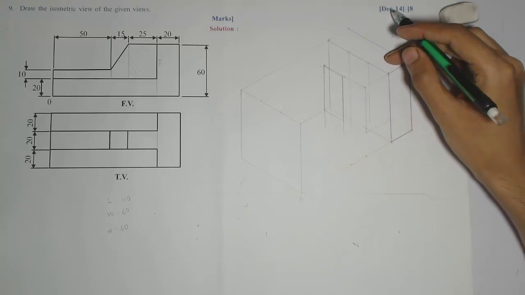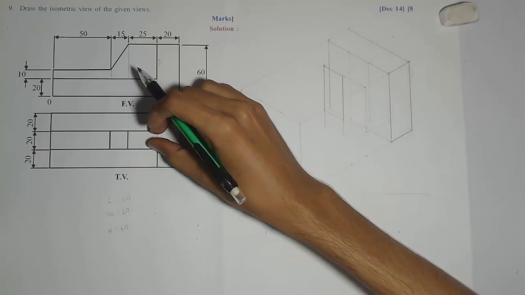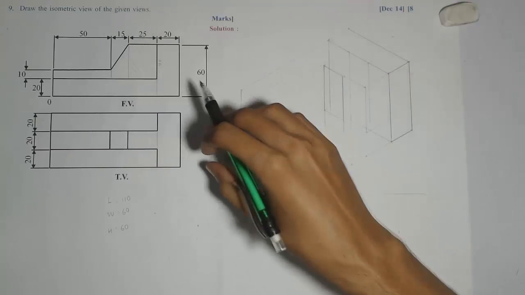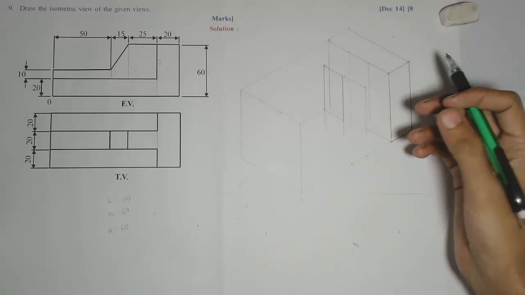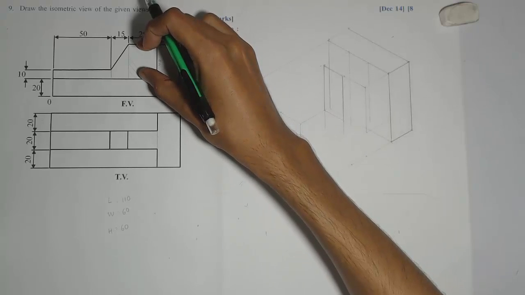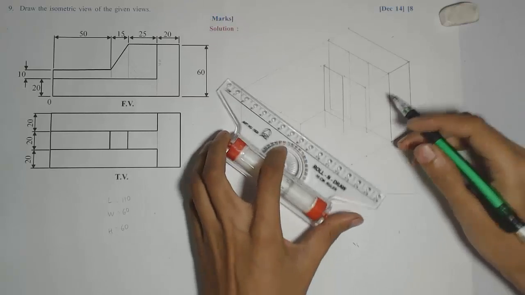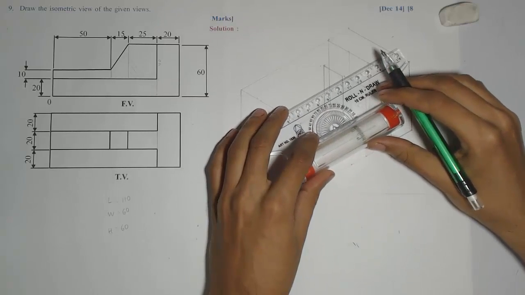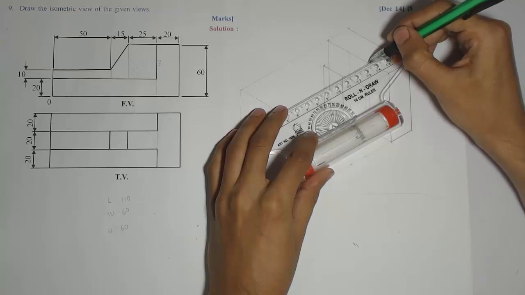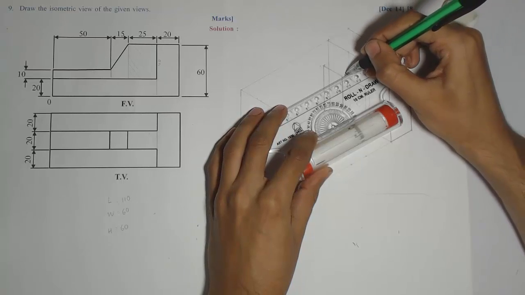Okay, now if you see, I have one rectangle and another rectangle, so again I am going to get a rectangular prism, but for that rectangular prism the height is not the entire 60 but only 40. So my rectangular prism will be only up to that, so the entire top view will be visible as a rectangle.